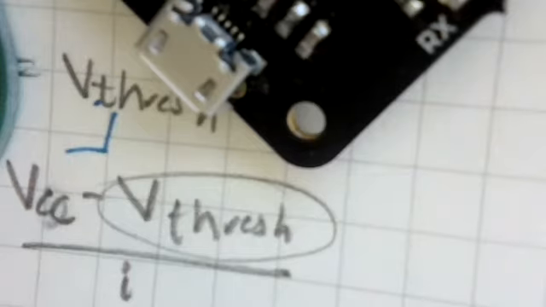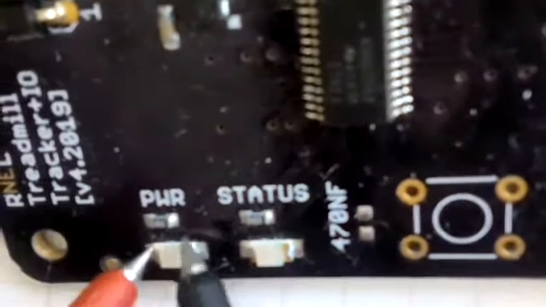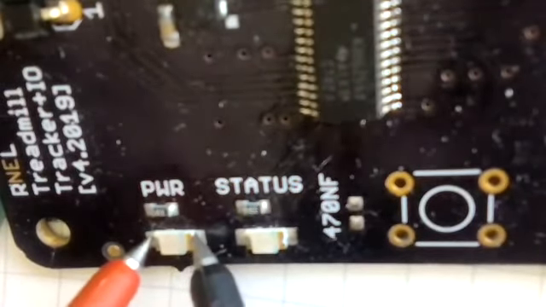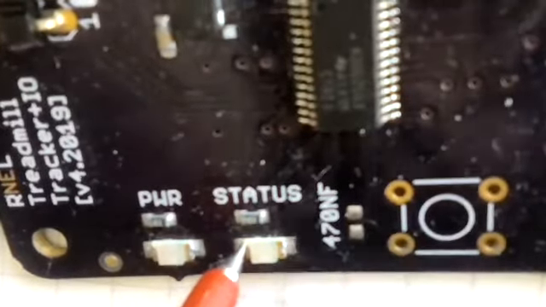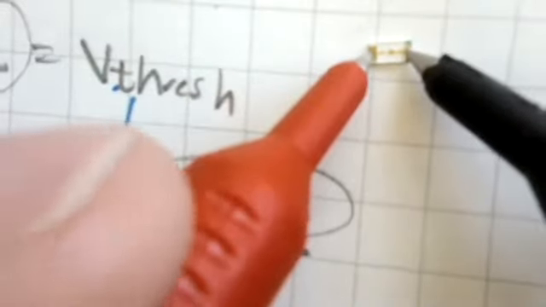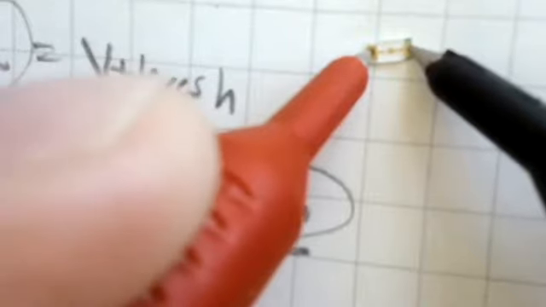That all seems fine. Oh, something. Diode go. There's my diode. Let's just try pushing harder. Nothing.